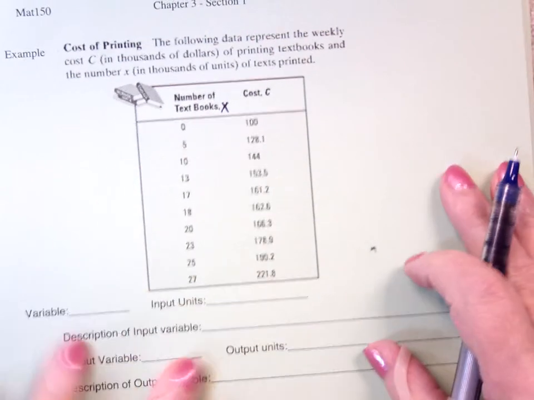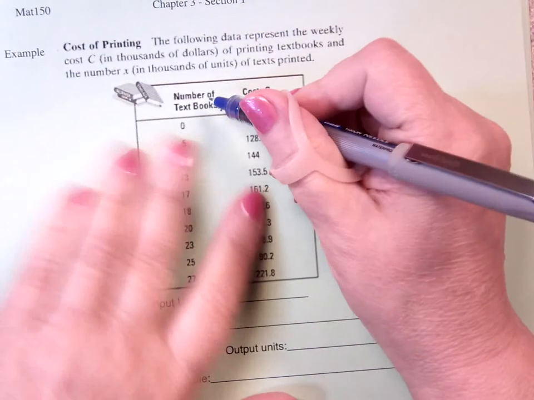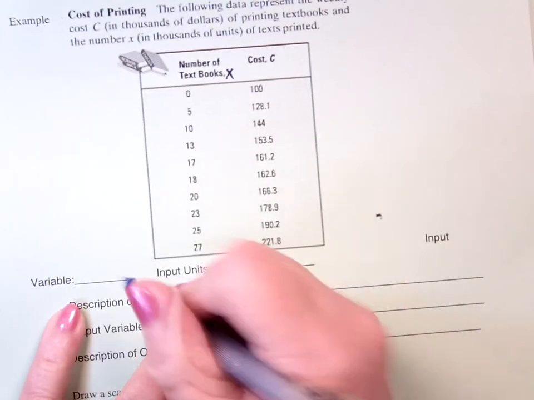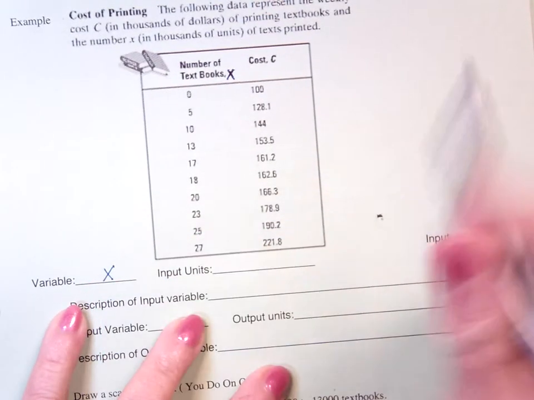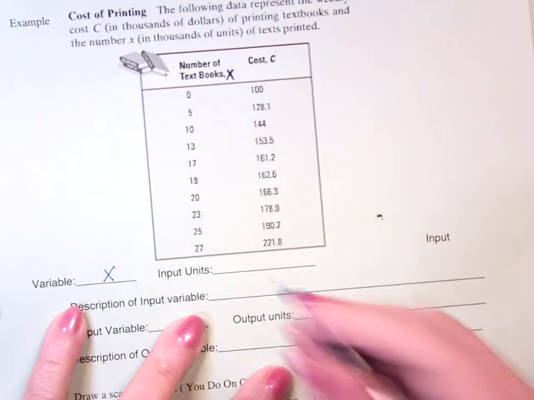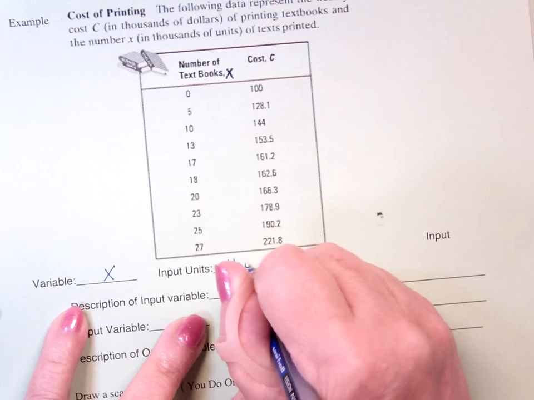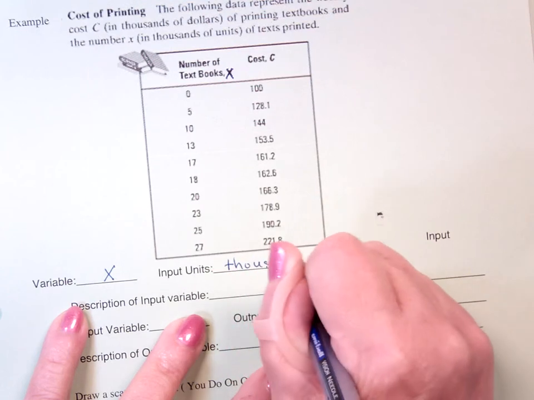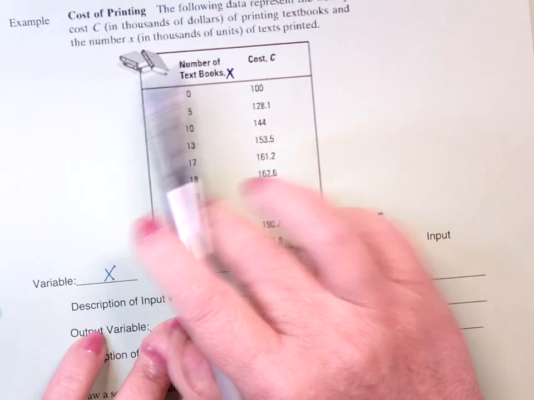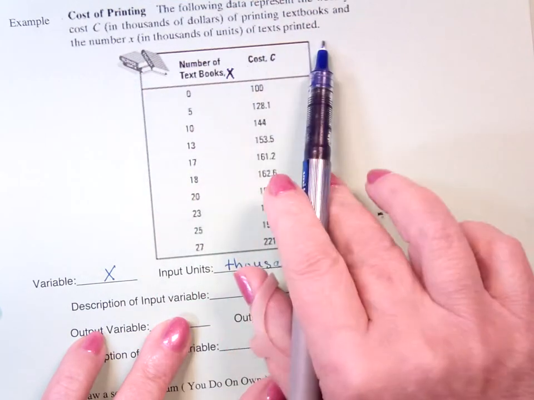Okay. So what do I have? We've got the variable. The input variable is going to be x. And the units, it says x is in thousands of units. So thousands. And it's the number of texts printed.